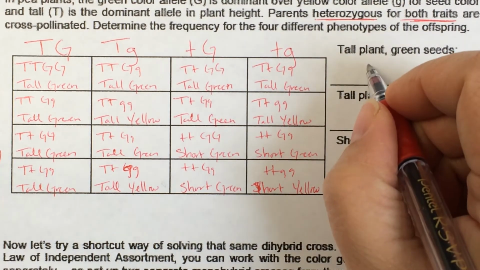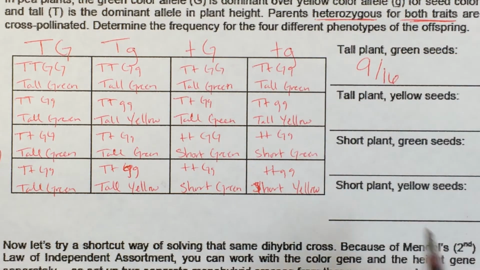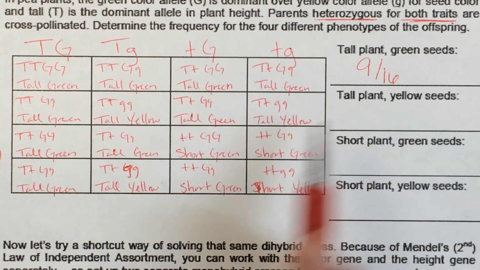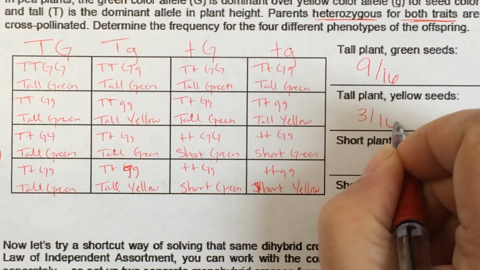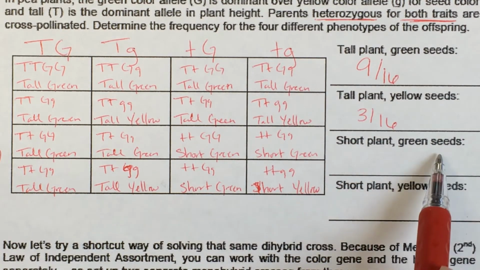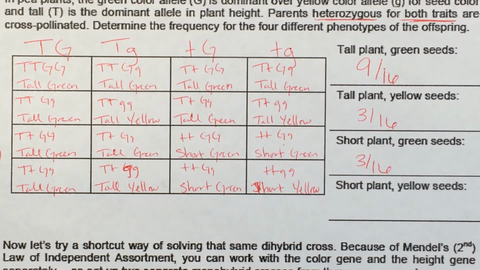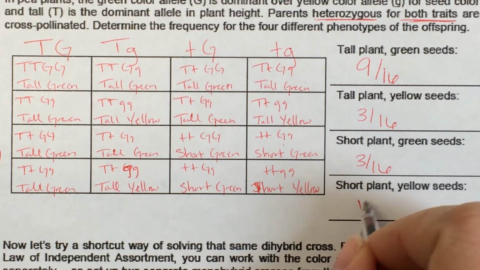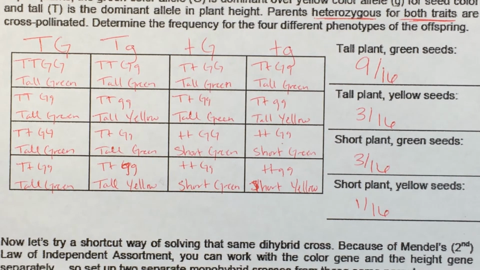So we have 9 out of 16. Tall yellow, we should have 1, 2, 3, so that's 3/16. Short green, we have 1, 2, and 3, so 3/16. And then just 1 short and yellow. And see, this process takes a lot of time and it's easy to goof up, and it's just a pain.